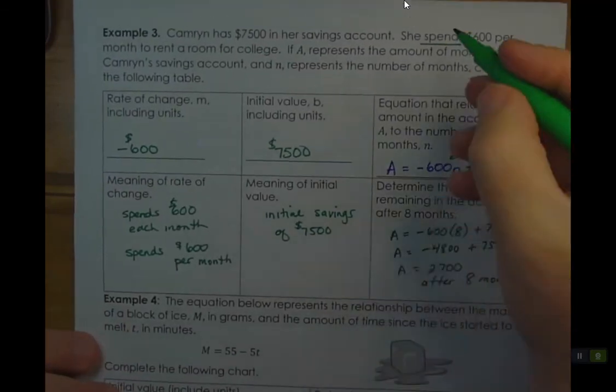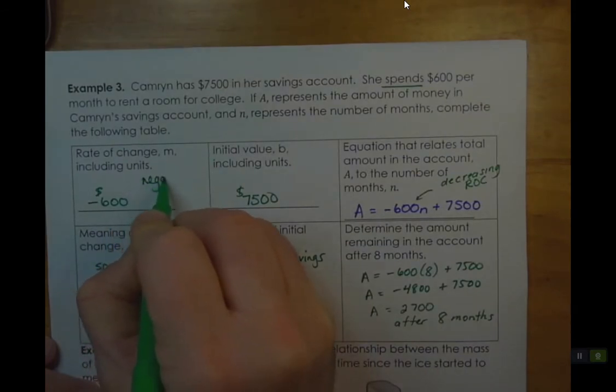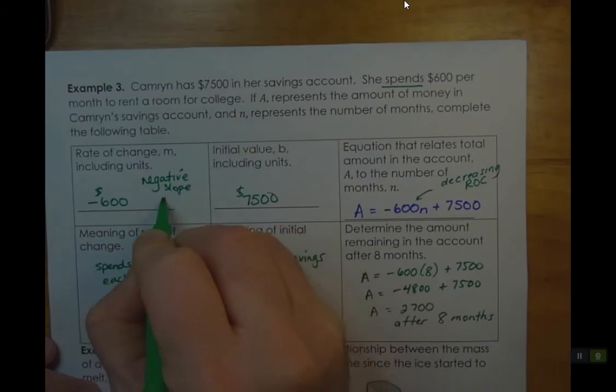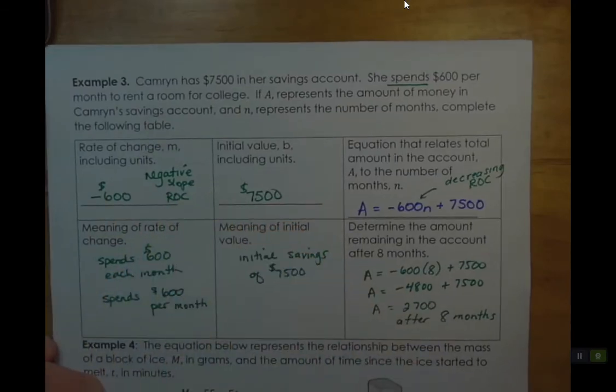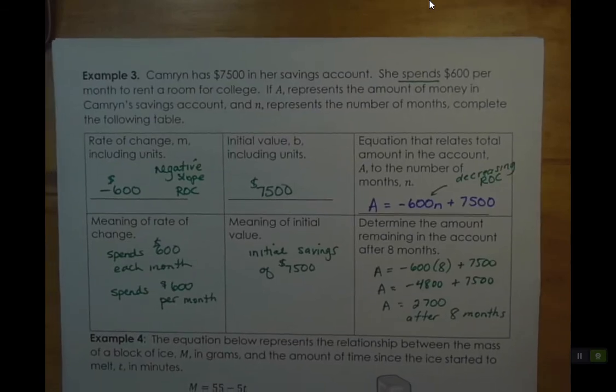So one of the things here is just understanding that you sometimes might have a negative slope or rate of change. Subtracting, decreasing, spending, all those are your negative rate of change.